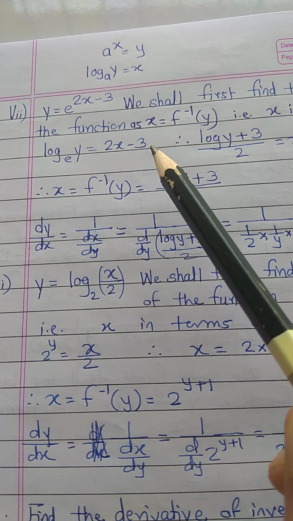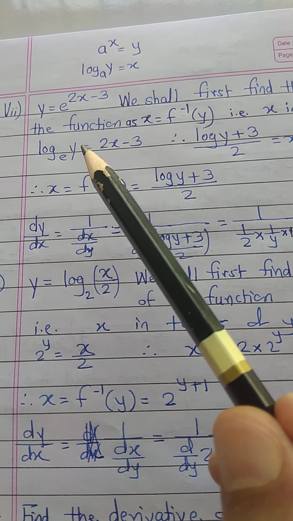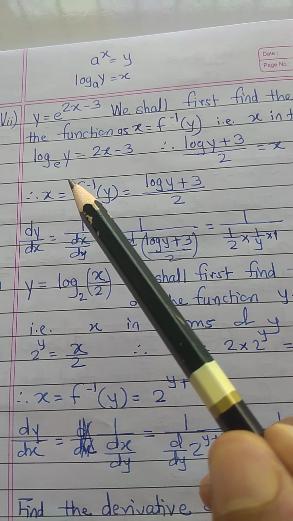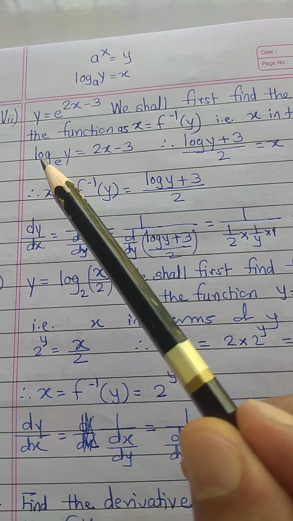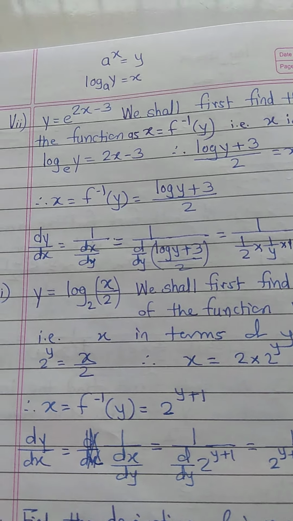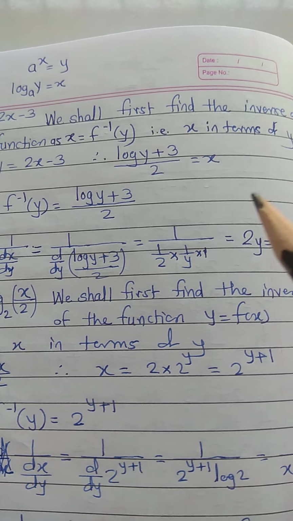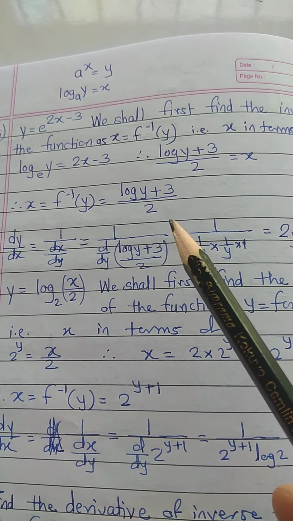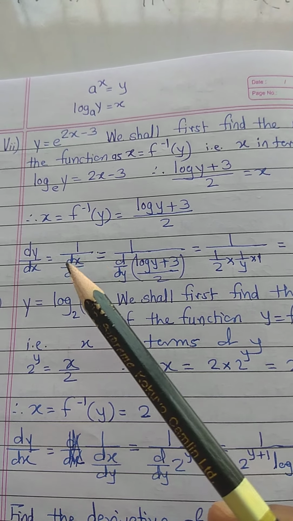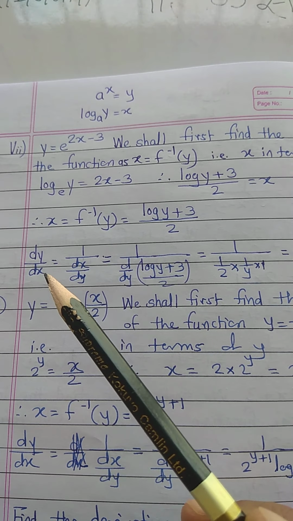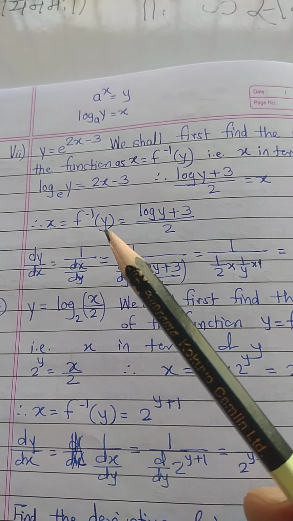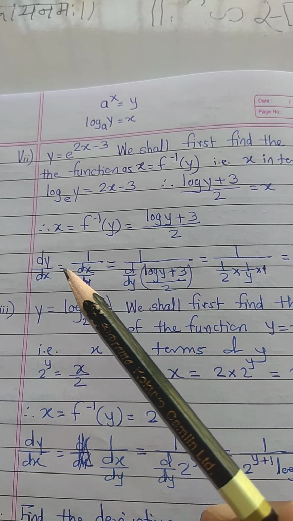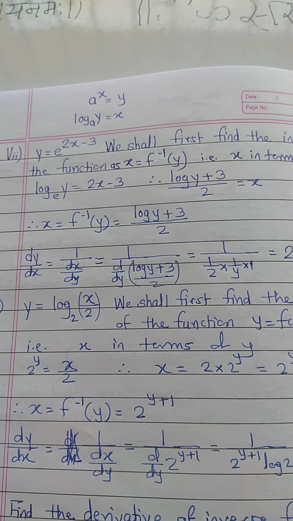Now this minus 3 will come to this side and will become plus 3. This into 2 will become upon 2. Then x should be equal to log of y, plus 3 by 2. See here, x is equal to log of y, plus 3 by 2. This is the inverse function. Differentiating with respect to x, we will get dy by dx is equal to 1 upon dx by dy according to the theorem.